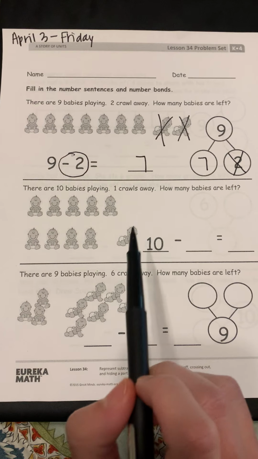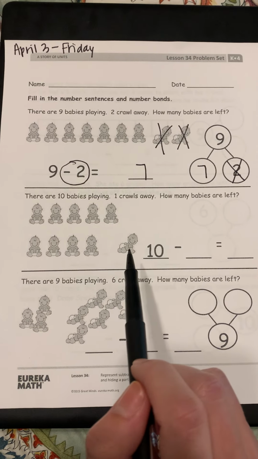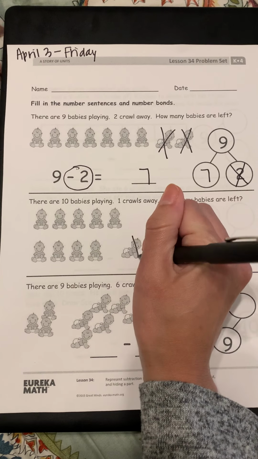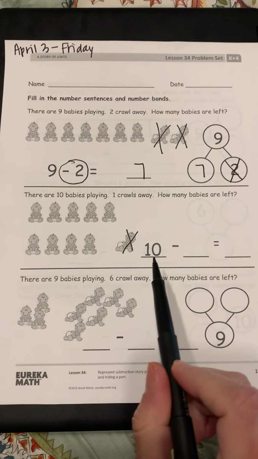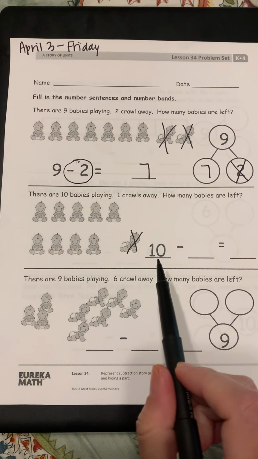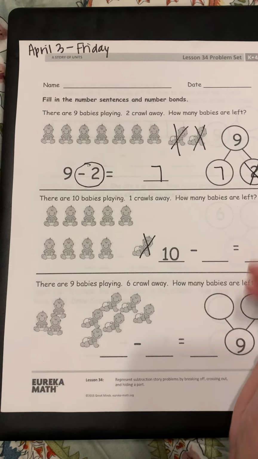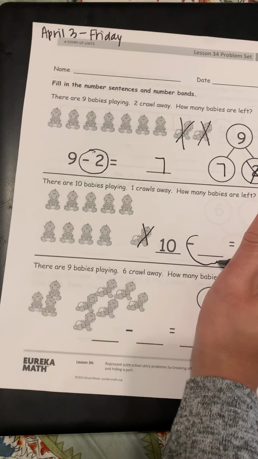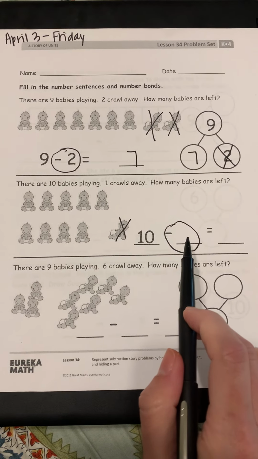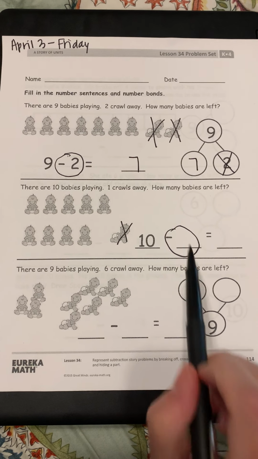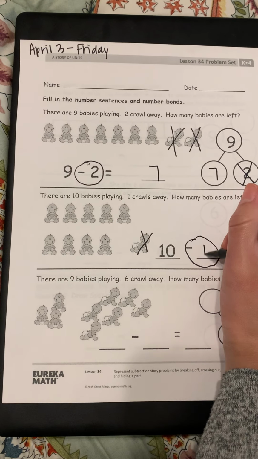1 crawls away. There's our 1 baby that crawled away. How many babies are left? I'm going to cross out this 1 baby to show that he went away. Now let's look at our number sentence. 10, remember we put the 10 first because that shows how many we started with. Here's our minus. I'm going to circle the minus and this line right here so I know I want to put how many crawled away on this line. How many babies crawled away? 1. I'll put 1 here.